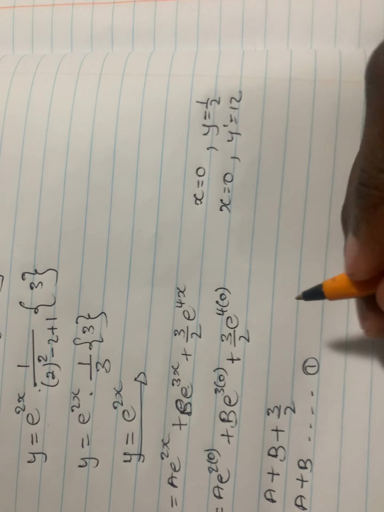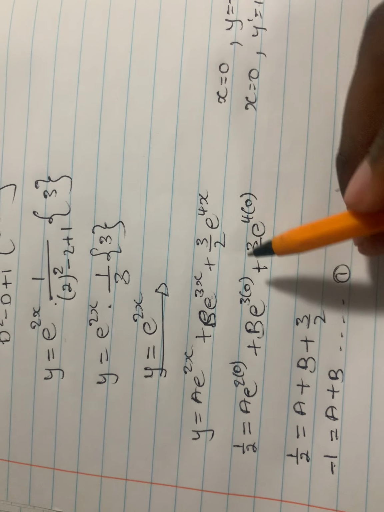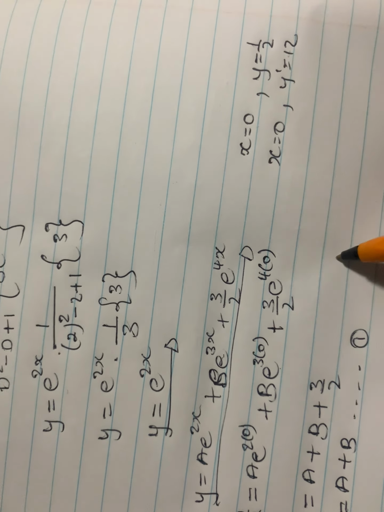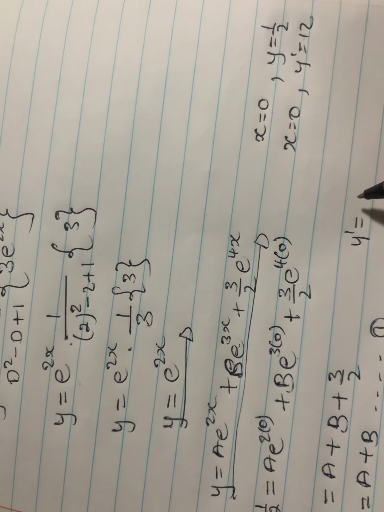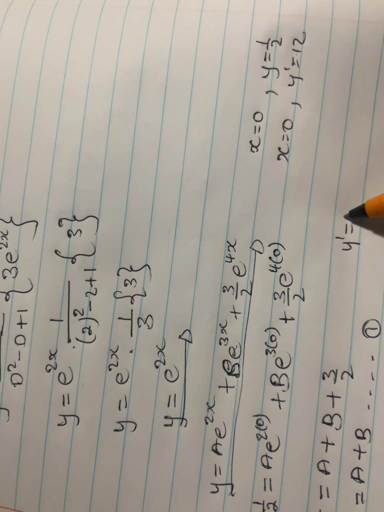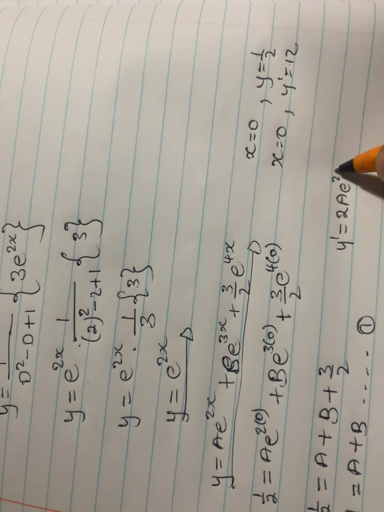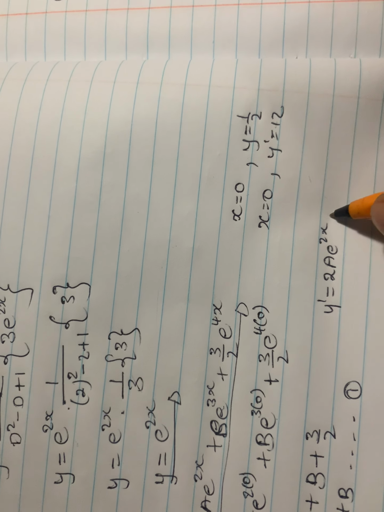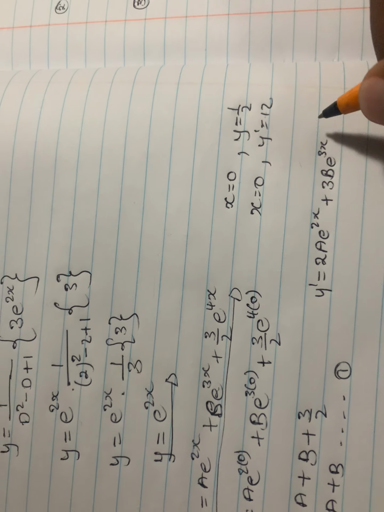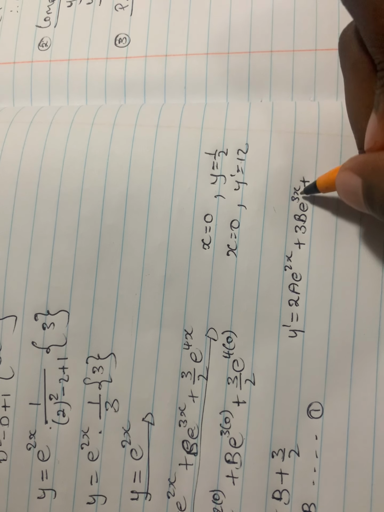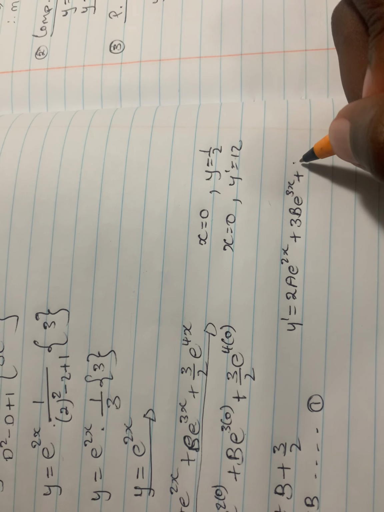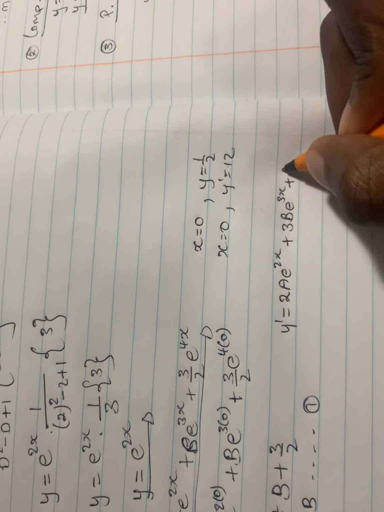Okay, and then we need to find the derivative of this general solution here. So if we derive, we will have the derivative of y, and if we derive e to the power of 2x, it will be 2a e to the power of 2x, and on this side we'll have 3b e to the power of 3x, and also plus on this side we'll have 4 times 3 over 2, then it will be 6.